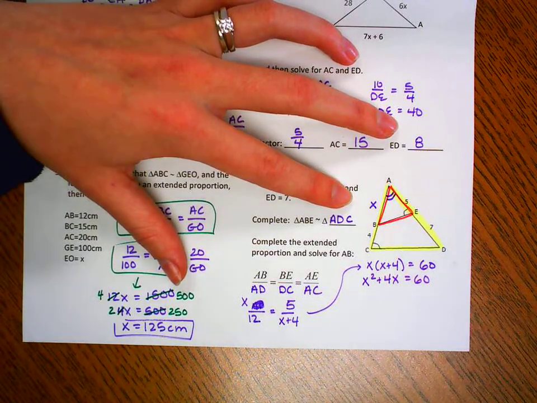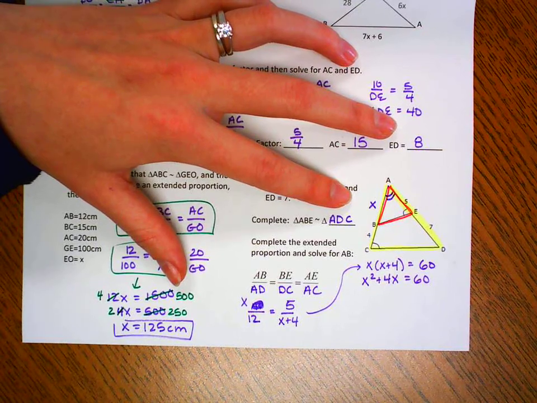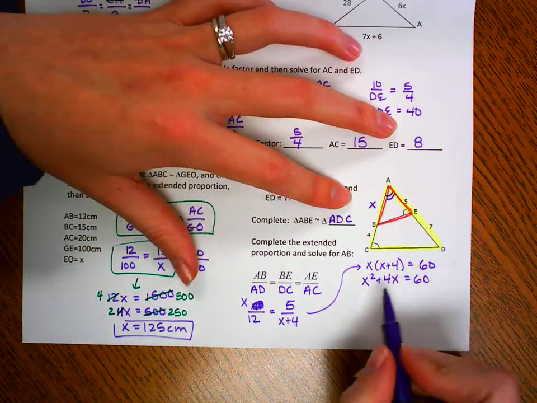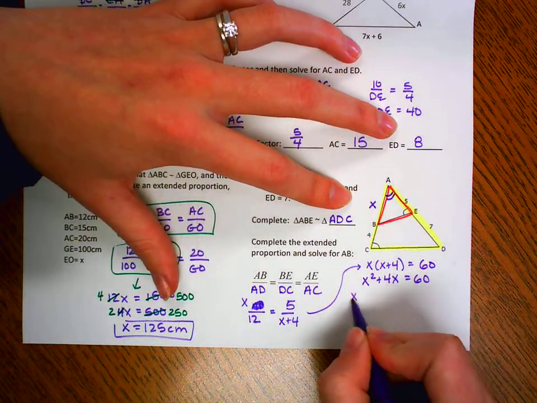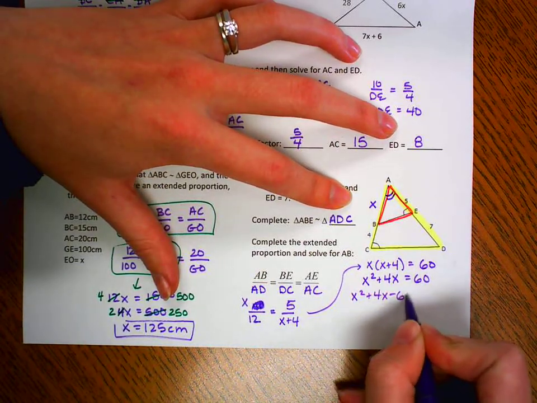Now I told my class in class that you guys are not going to have to factor on the test, but it is something we're going to start practicing. We're going to practice it right now. As soon as I have X squared plus an X and a coefficient, we know we're going to have to factor, which means we need to get everything onto one side of my equation.